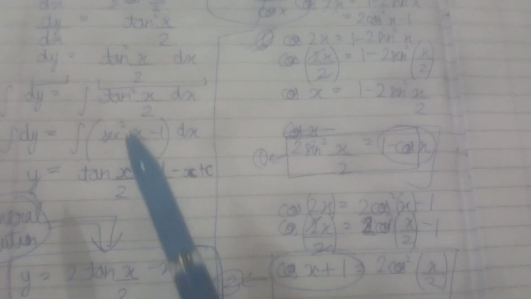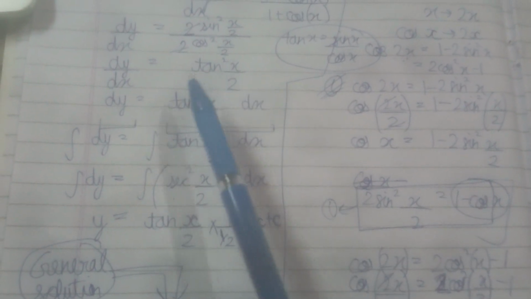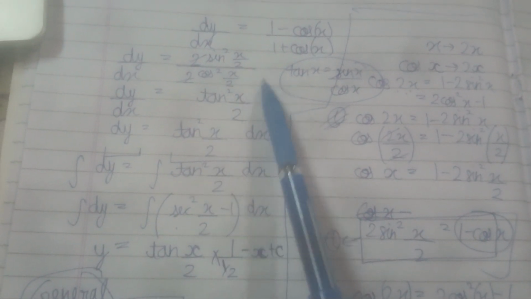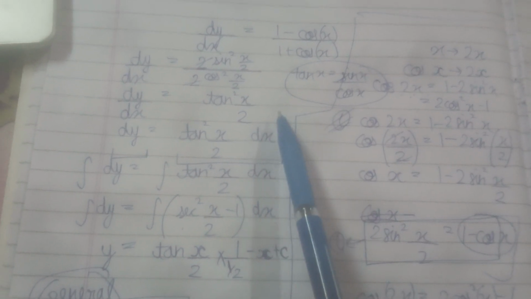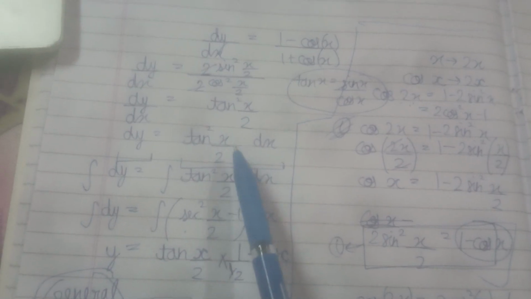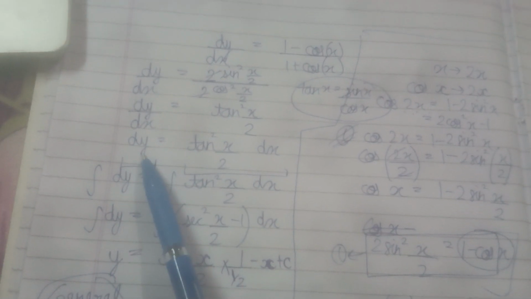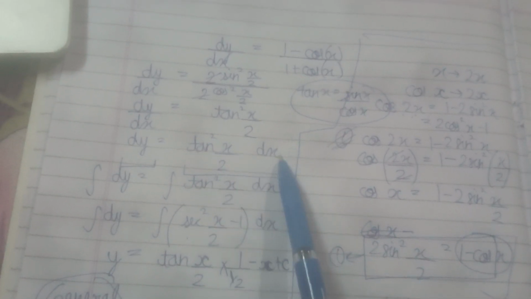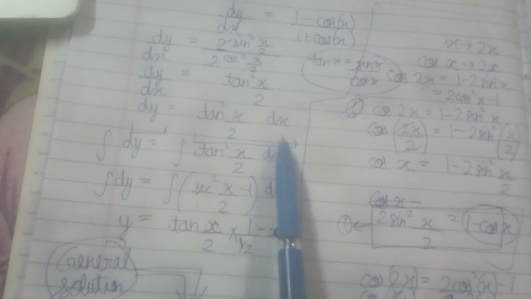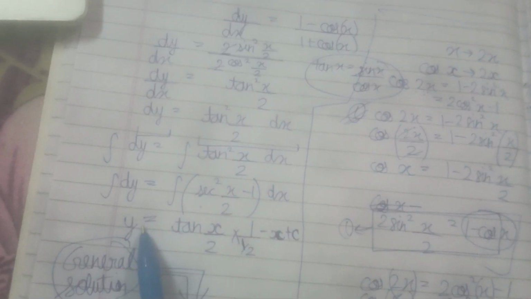Over here, dy and dx, you need to separate them. Here was substitution, and over here a simple identity was applied: tan x is equal to sin x upon cos x. Then you separated y and x. This is dy, and this is x by 2 and dx. Now that x and y are separated, you can do integration. Integration of dy, you will get y.